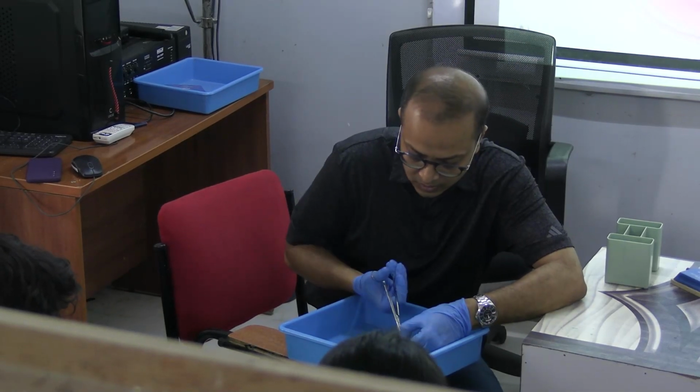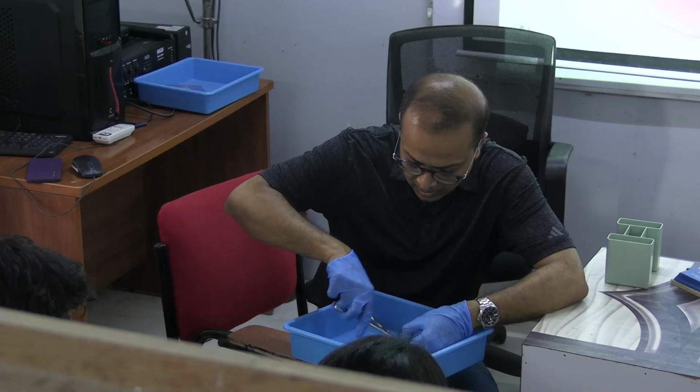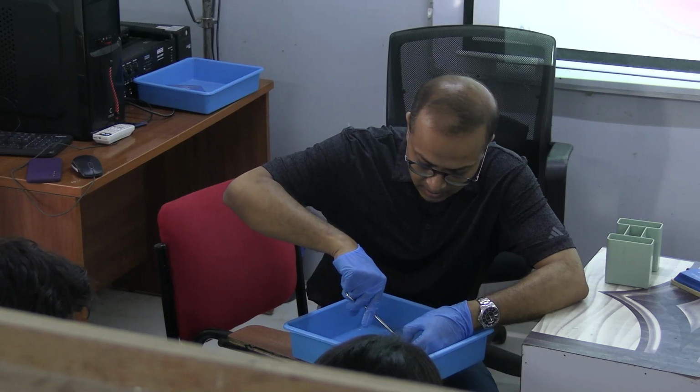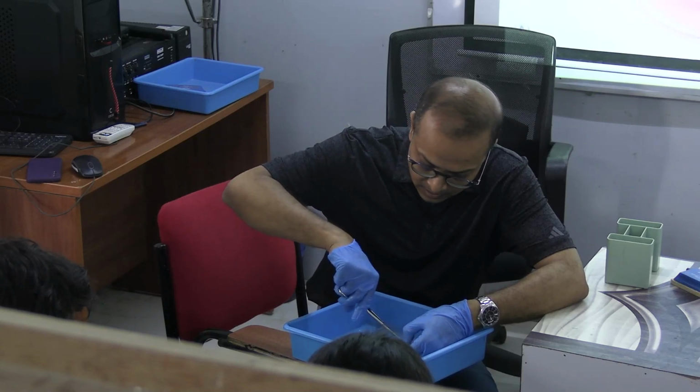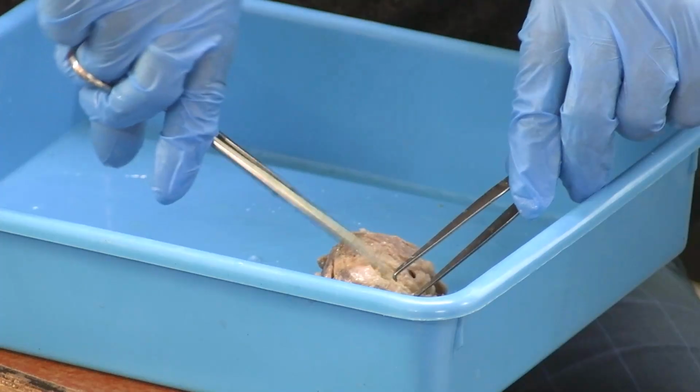Tunica vaginalis which has got two layers, outer layer and inner layer. Outer layer we call the parietal layer, inner layer we call the visceral layer.